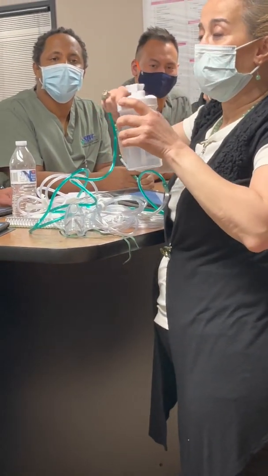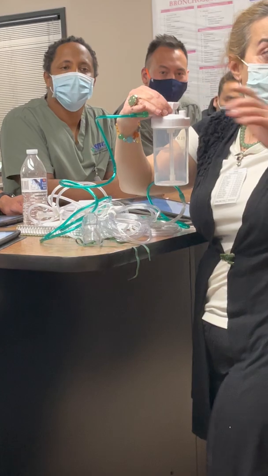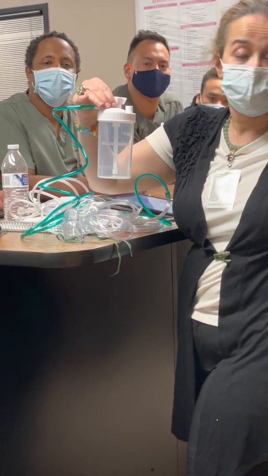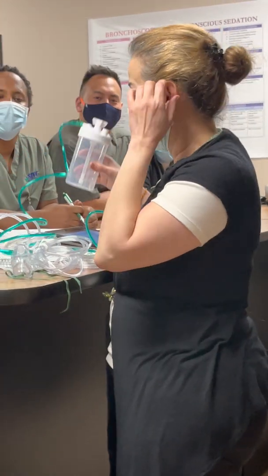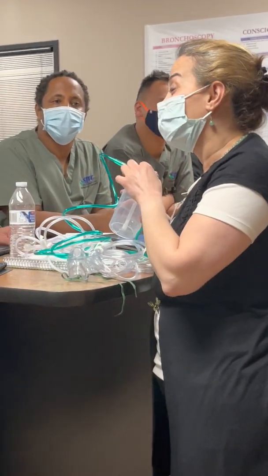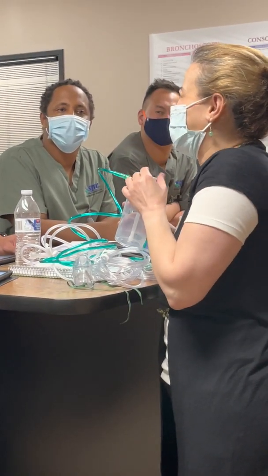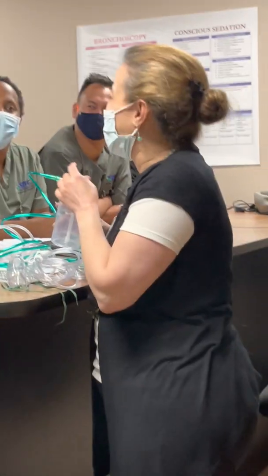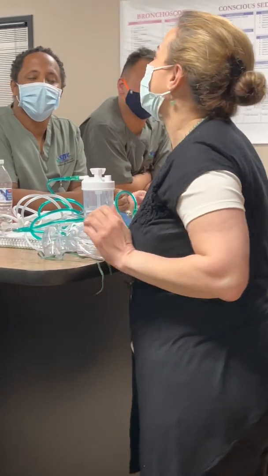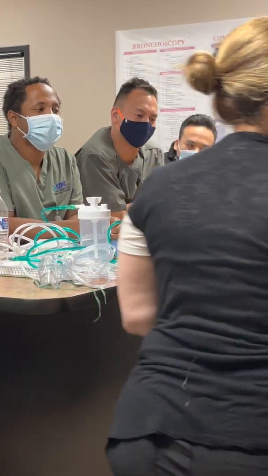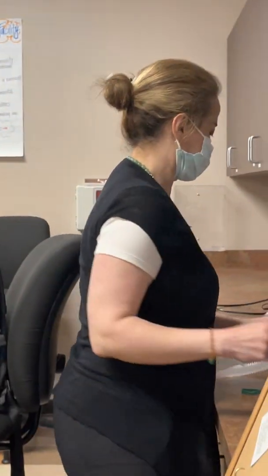And then this goes here. And then you put this under the flow meter. You take the Christmas tree out, put this, and just put it correctly. If it is not twisted right, then it's gonna have a leak and the patient is gonna be sad. Any question? No. Okay. This one.